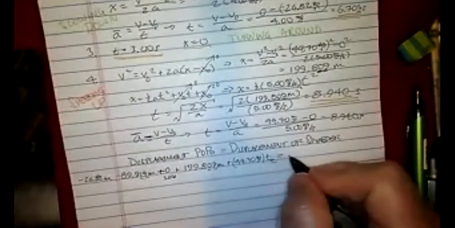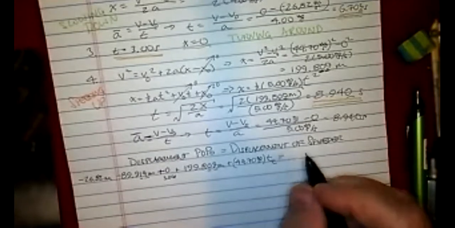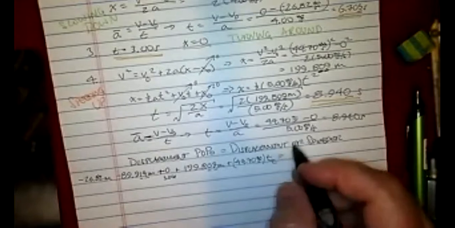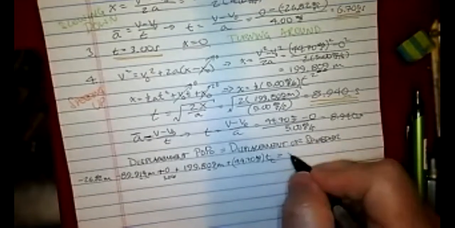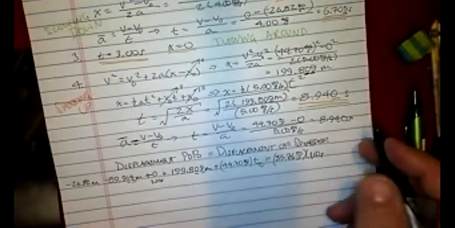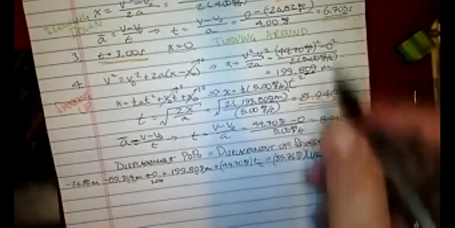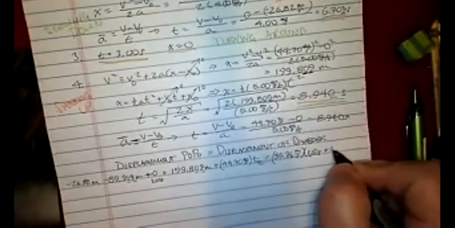Well, in the meantime, the speeder, from the instant that they were next to each other, has been traveling at 35.76 meters per second. And that's the velocity, but the speeder got quite the head start. The speeder got 1.00 seconds for the reaction time. The speeder got 6.705 seconds for slowing down while the police was slowing down.